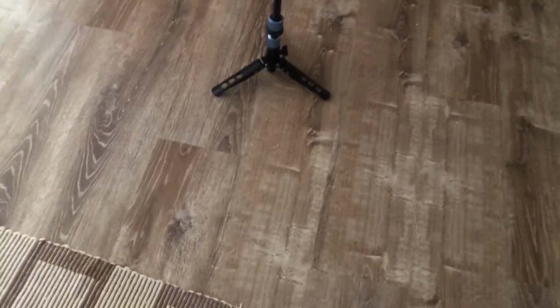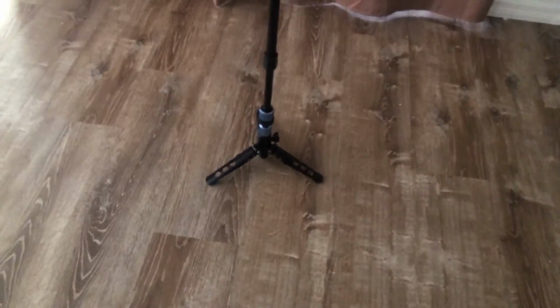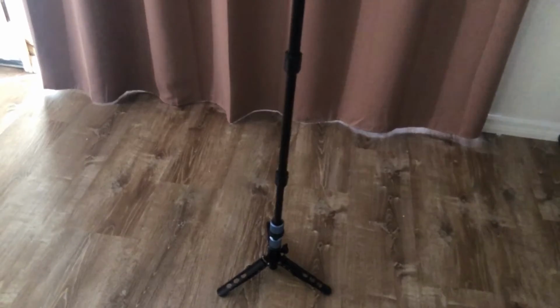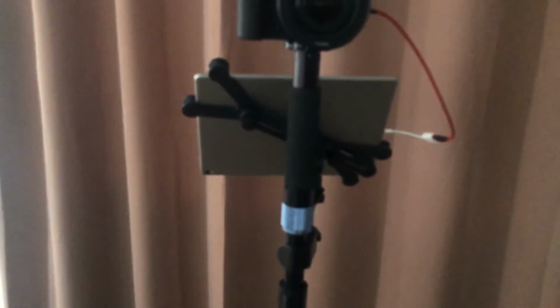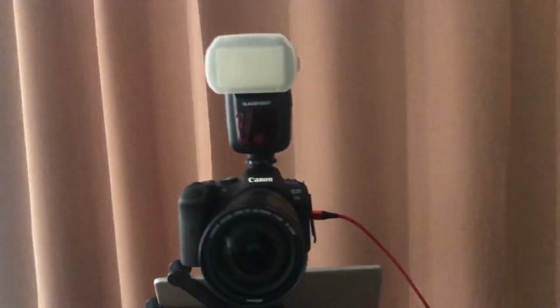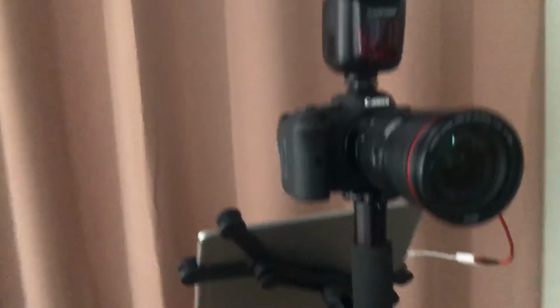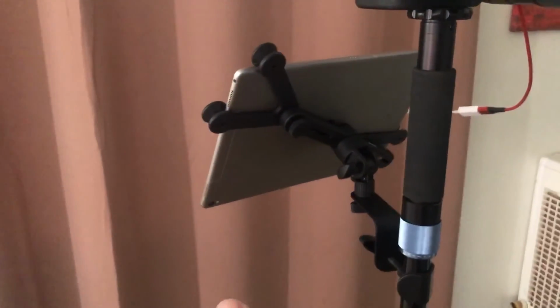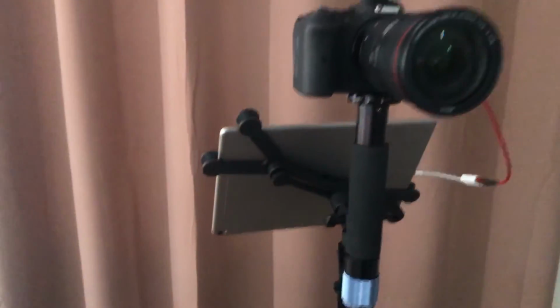So you guys can set your rig any way you want. This is set as a roamer with a DSLR camera, and it has flash. So this was done with a Monopod, a Canon DSLR. This particular model is the R6, and an iPad 12.9 with a bracket.